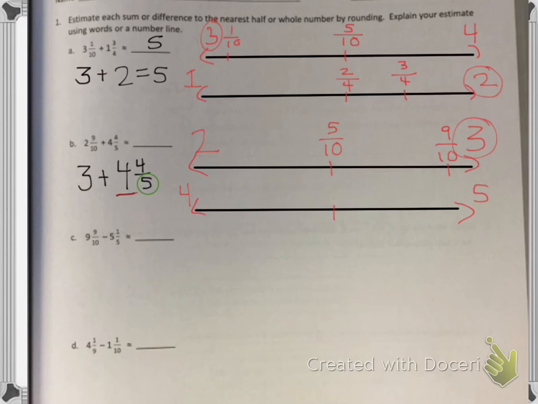So what we can work with is 3/5, which is as close as we can get to a half. It's a little bit larger than a half, but it'll get us to where we need to be. Here we have 4/5, so 4/5 would be right in the middle of here. So it's definitely going to go to the next whole number of 5. So 3 plus 5 is 8.